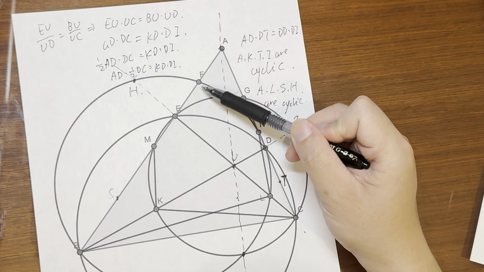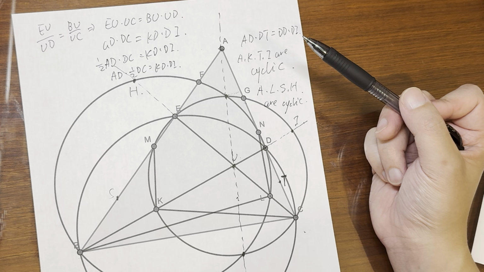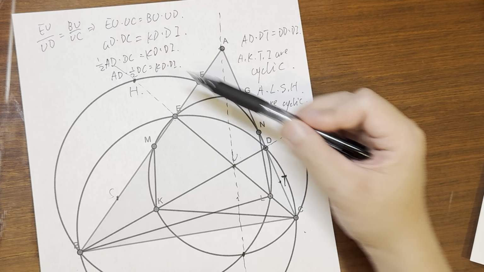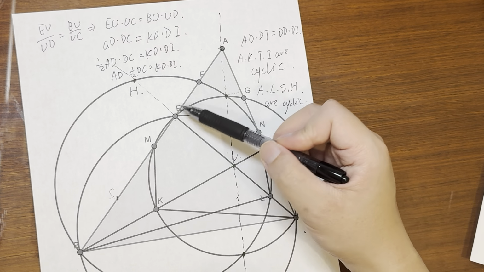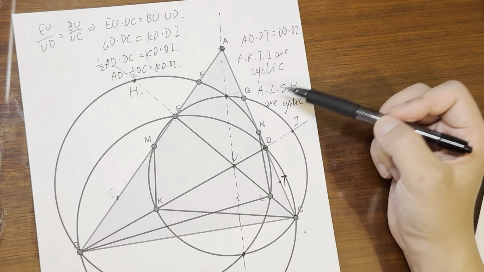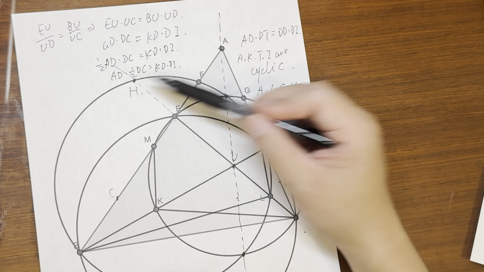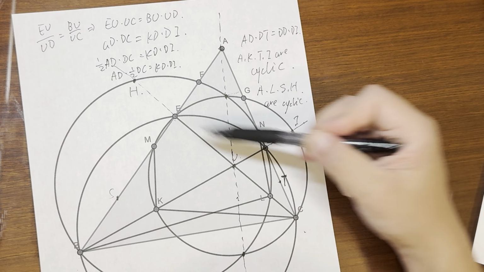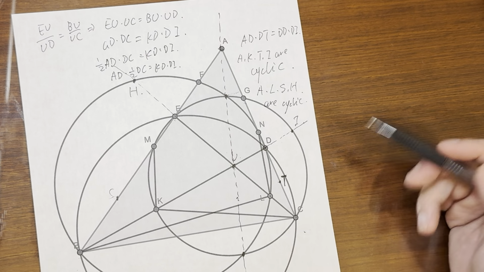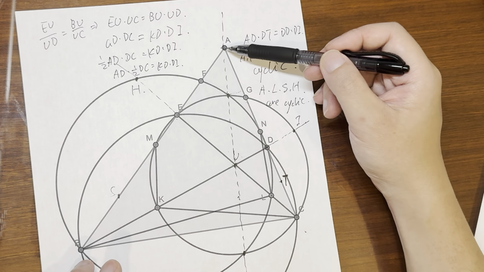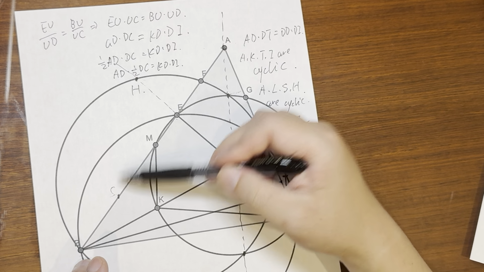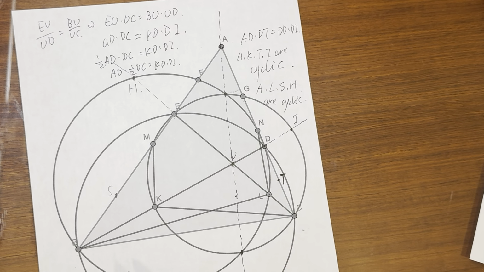It's on EF times EB, right? EF times EB equals EH times EC. And EF times EB can be written as AE times ES. So we know that AE times ES equals EH times EL, which means ALSH is cyclic. Okay, so now we have AKTI is cyclic, and ALSH is cyclic.